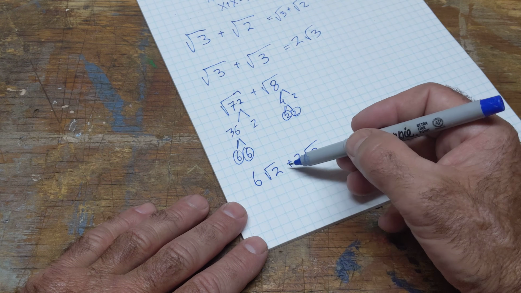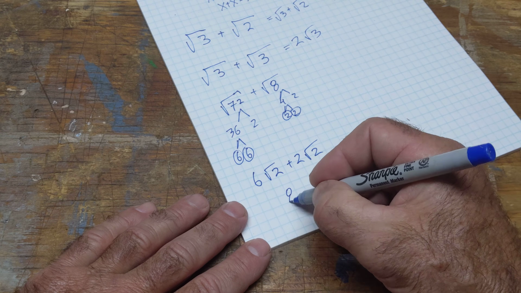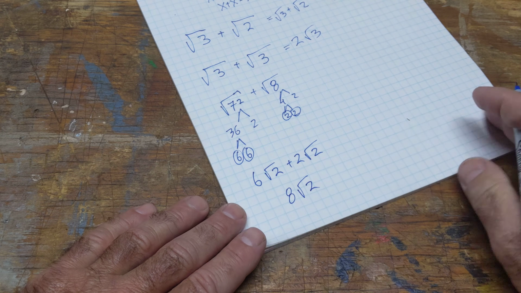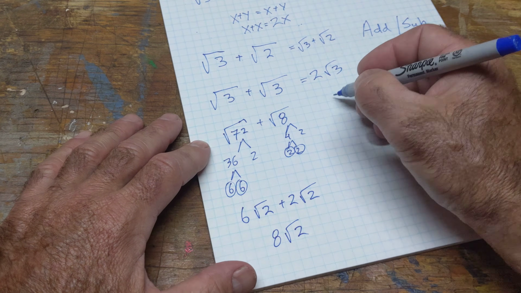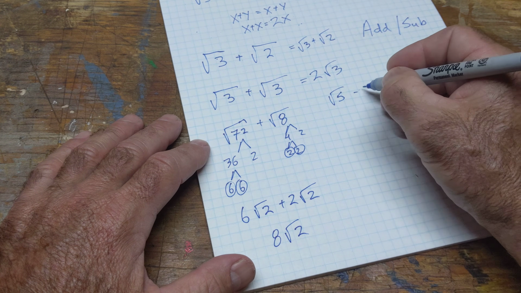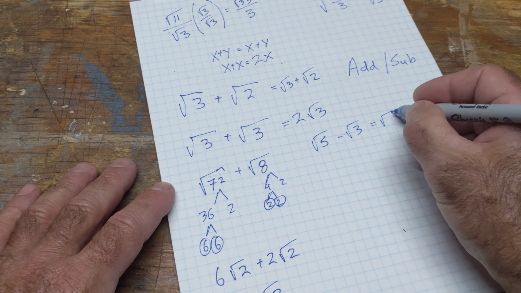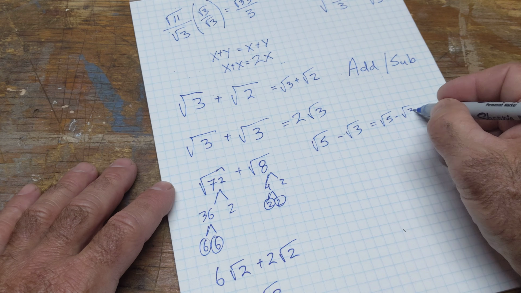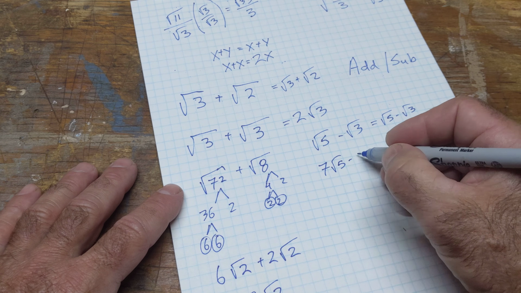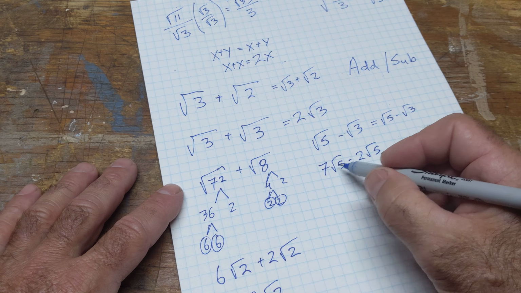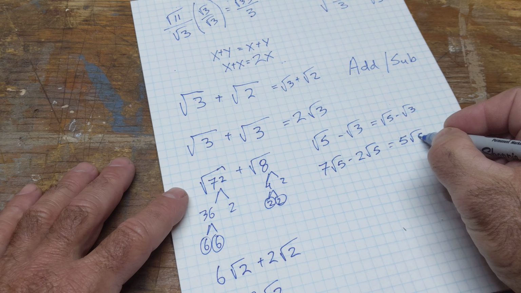Now I have 6 root 2 plus 2 root 2, so what I'm saying is I have 6 of these things plus 2 of these things, or 8 of these things. So that's how you add. Subtraction's the same. If I had root 5 minus root 3, they're dissimilar terms. I can't do anything. That's just root 5 minus root 3. But if I had 7 root 5 minus 2 root 5, I'm saying I have 7 of these things minus 2 of these things, or I have 5 of these things.